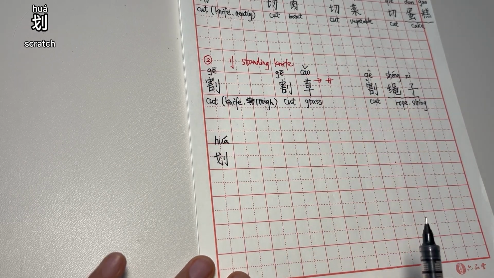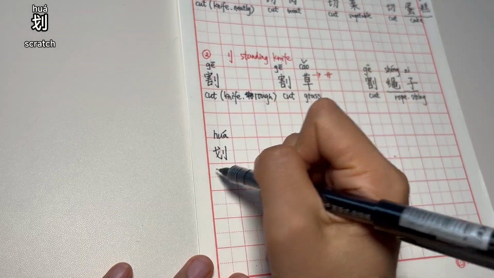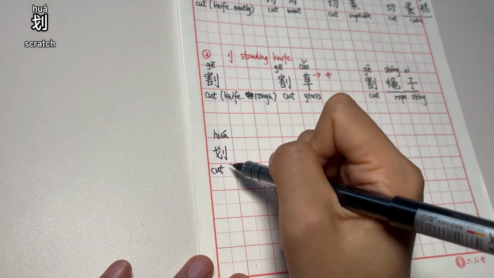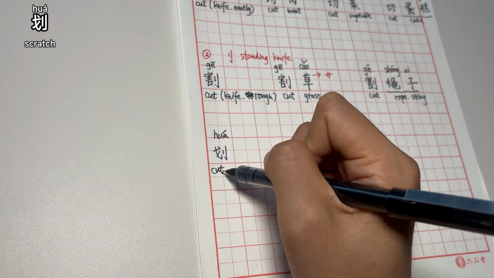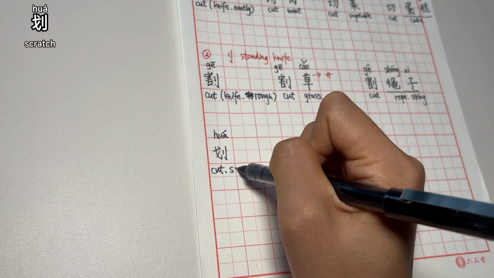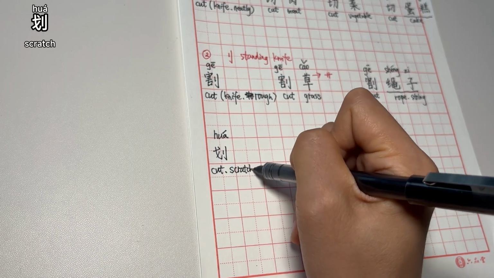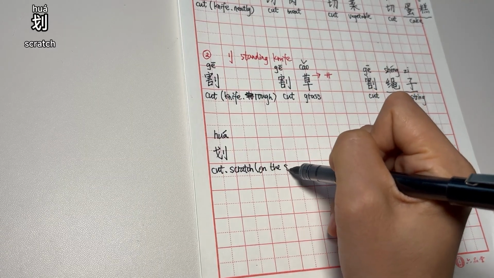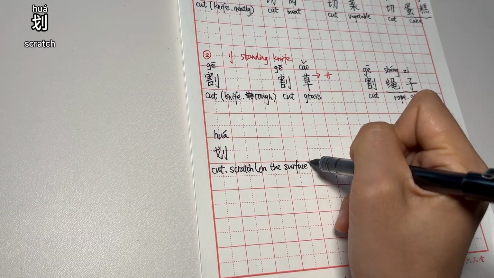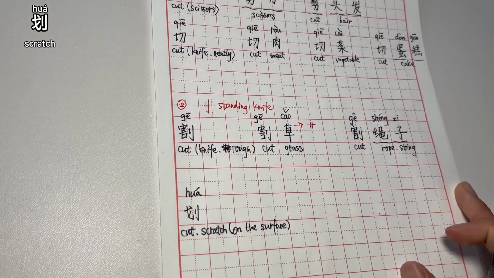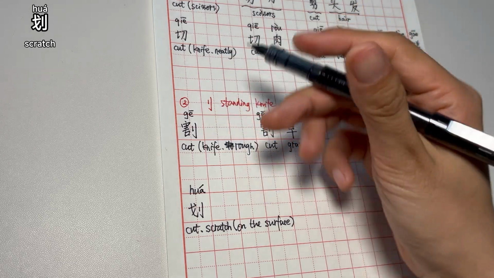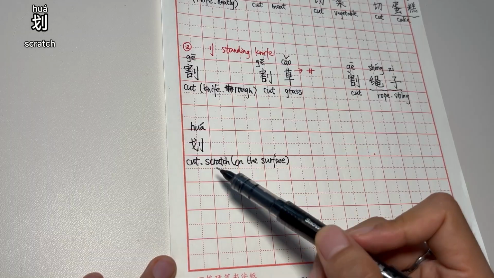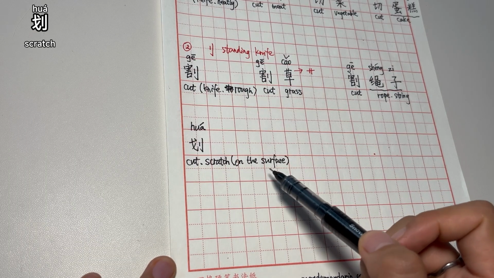划. 划 is also to cut, but no worry, it's different. It cuts on the surface, so it's also to scratch. So it's on the surface. Okay, comparing to 切割, they can cut really deep. And as for the 划, it's cutting on the surface.